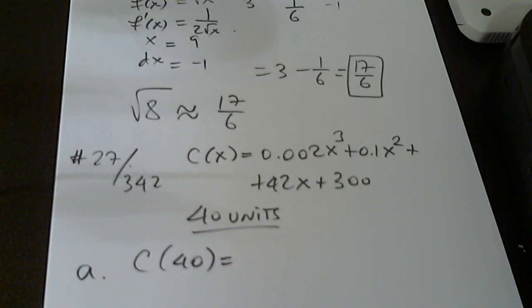In y equals, I'm going to enter 0.002x cubed, plus 0.1x squared, plus 42x, plus 300. And of course, I'm going to plug in 40, as they said, so we can see the daily cost. And it's 2268.